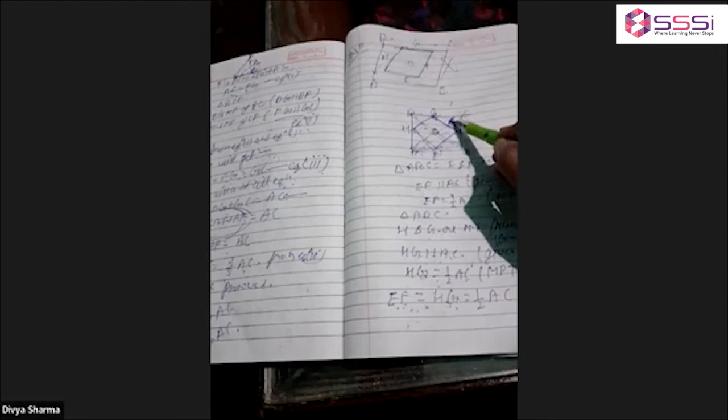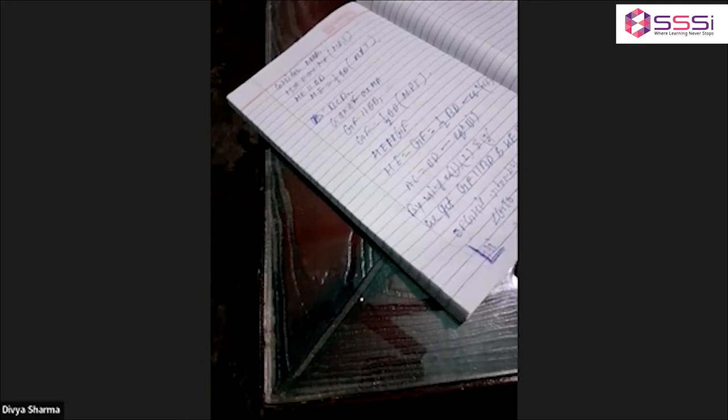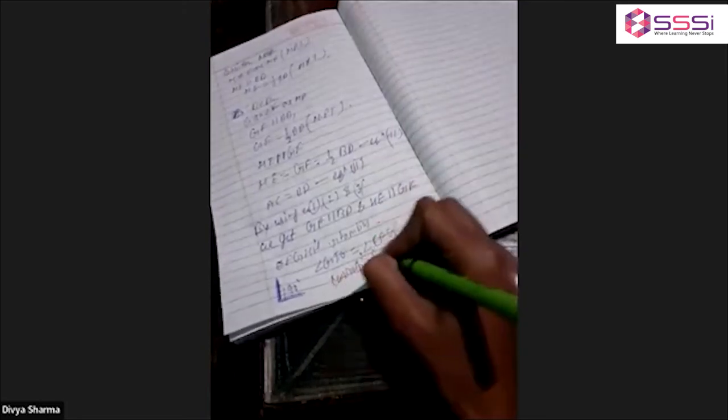So we will mark the angle here. We will make this angle K, or you can make it angle T. Okay. So angle GTO is equal to angle EFG, because they are corresponding angles.